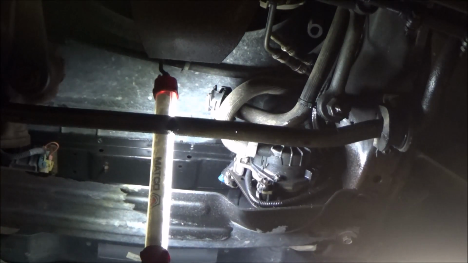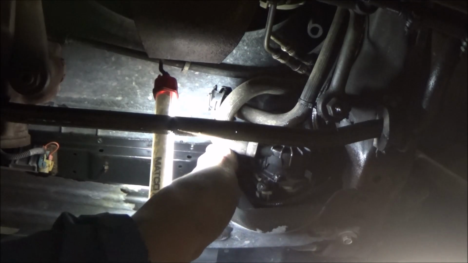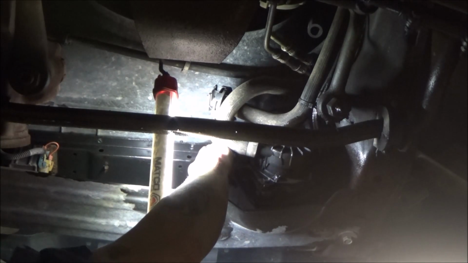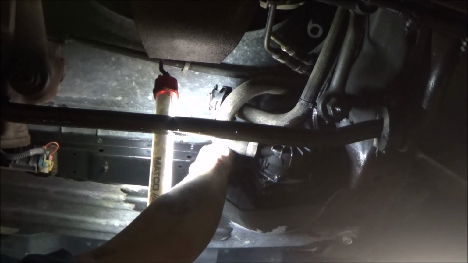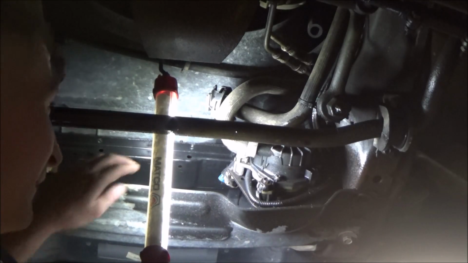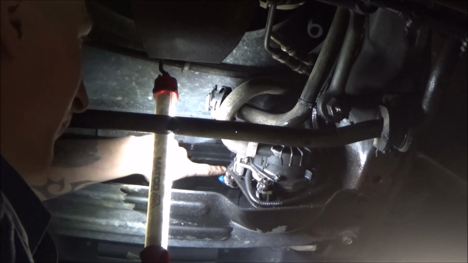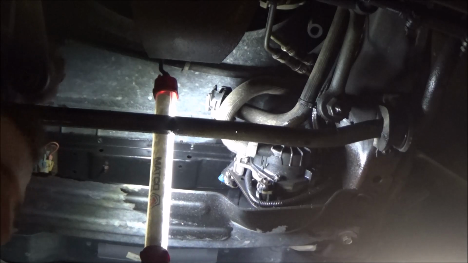So I've got this solenoid plugged back in here, guys. I'm just taking my finger and resting it on it, and I'm going to turn this air pump relay on and off. That's off. That's on. That's off. That's on. So without a doubt, guys, this air pump solenoid is bad. But really we're not done. There's still definitely more to this.